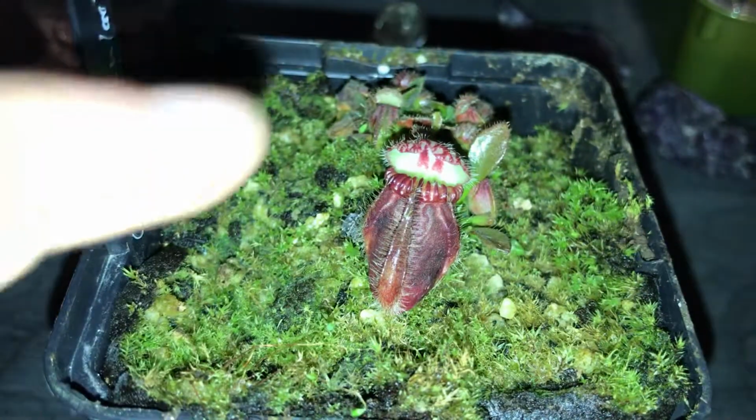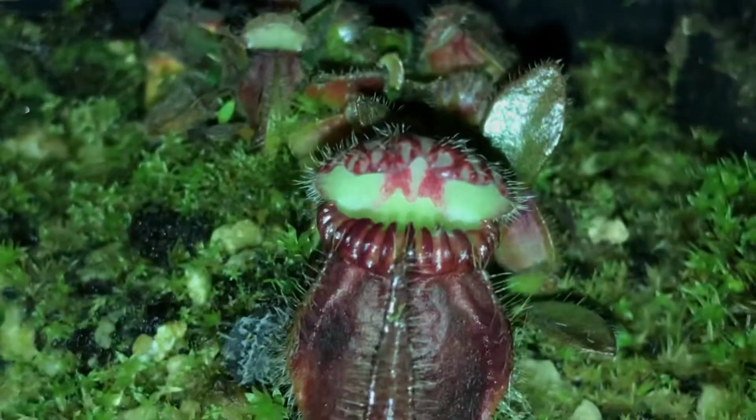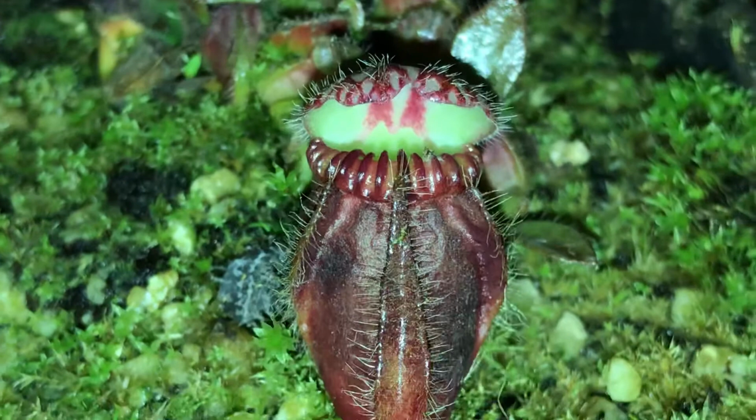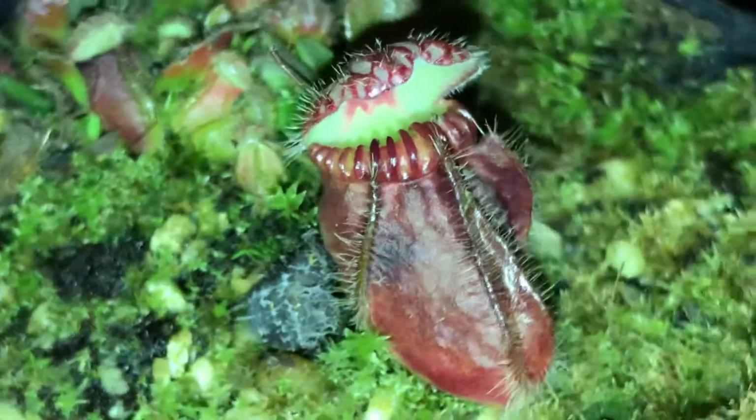And let me try and zoom in, get a nice little detailed shot of the pitcher, because you can kind of see the inside there. Yeah, there we are. As you can see, they're quite hairy as well, but look how pretty that is. They look so nice.